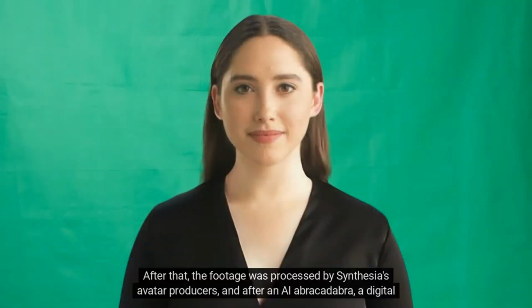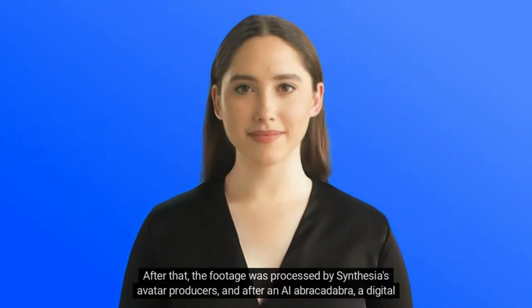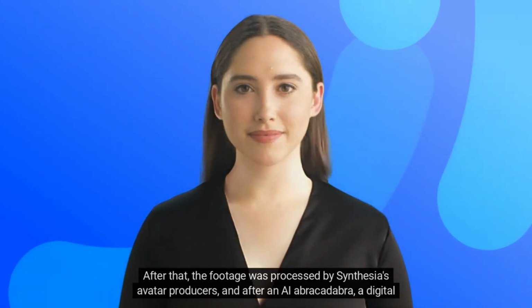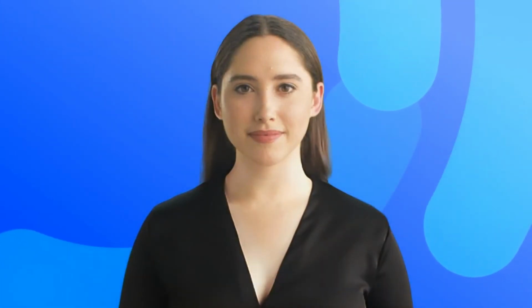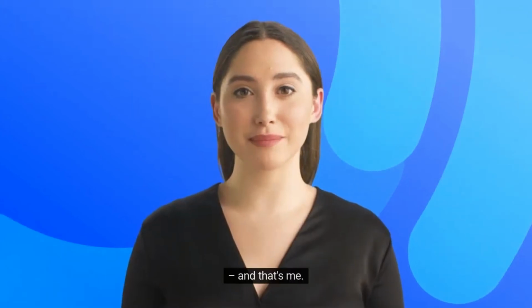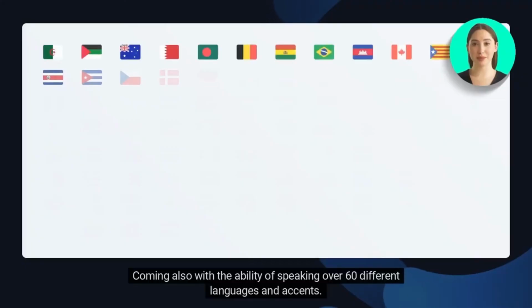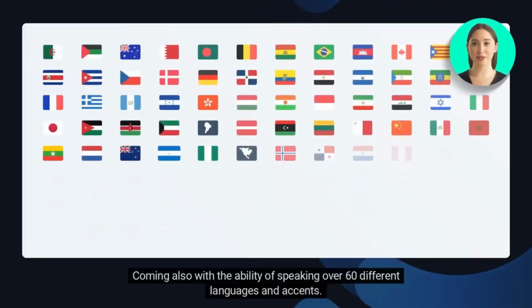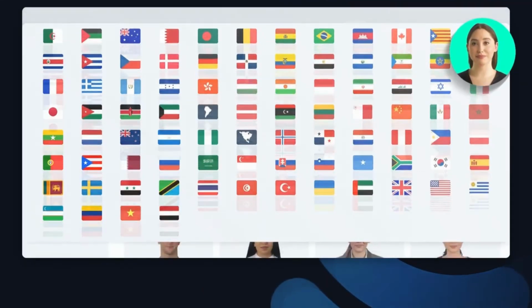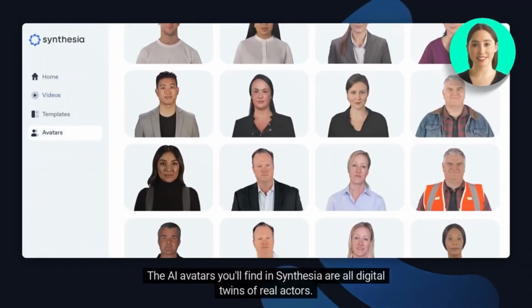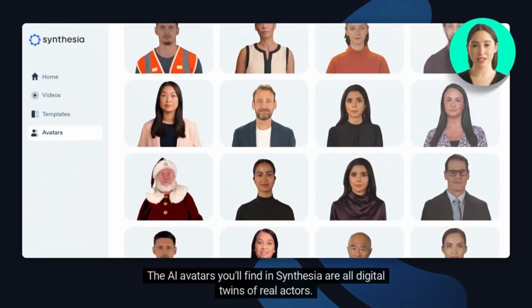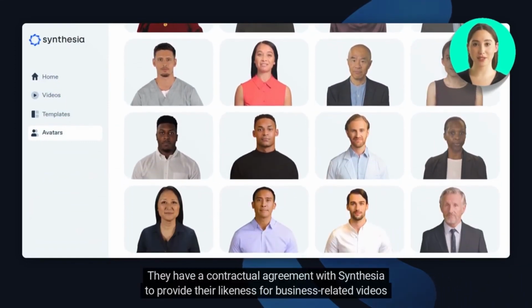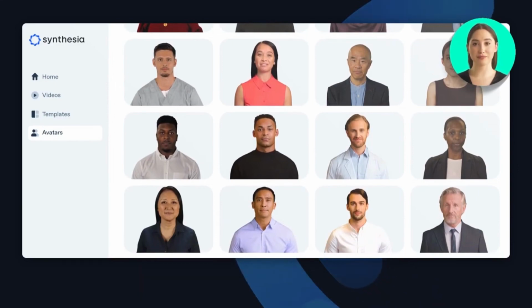After that, the footage was processed by Synthesia's avatar producers, and after an AI abracadabra, a digital twin of the real actress came to life. And that's me. Coming also with the ability of speaking over 60 different languages and accents. The AI avatars you'll find in Synthesia are all digital twins of real actors. They have a contractual agreement with Synthesia to provide their likeness for business-related videos only.